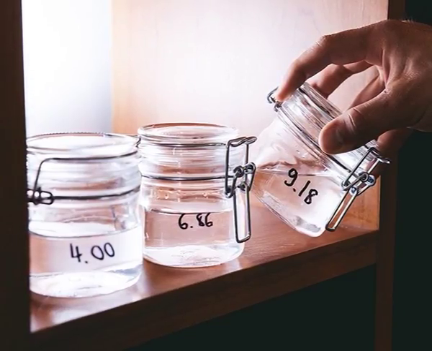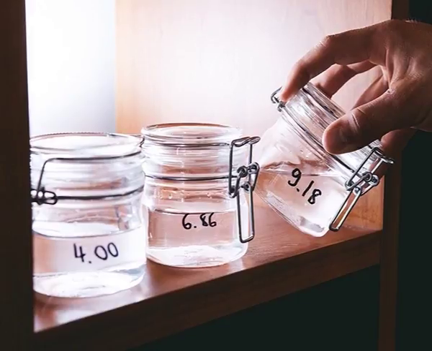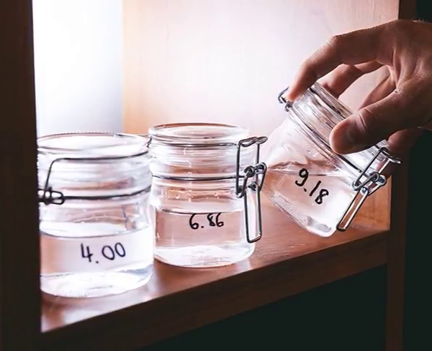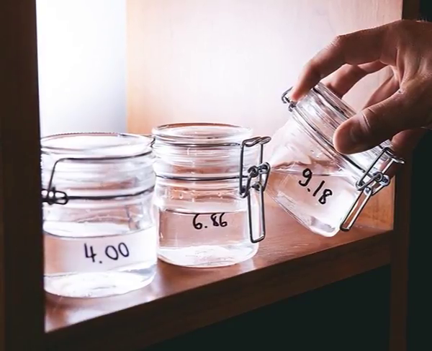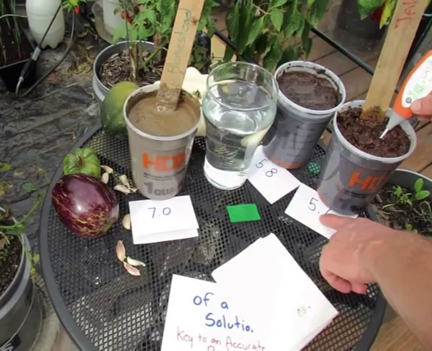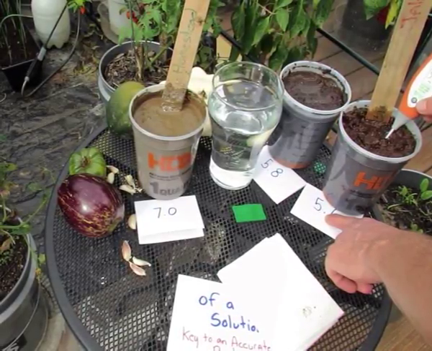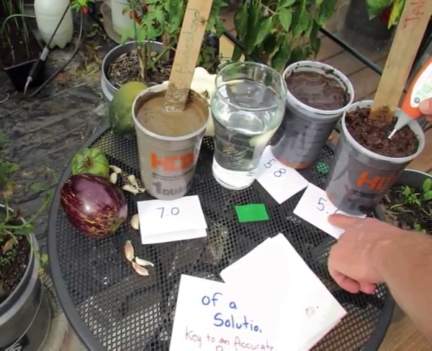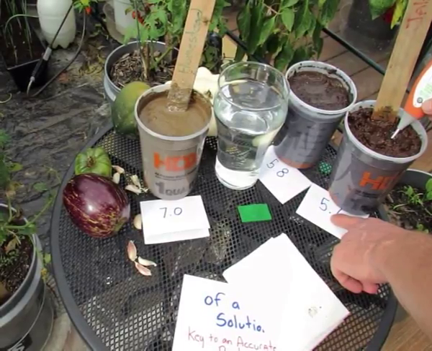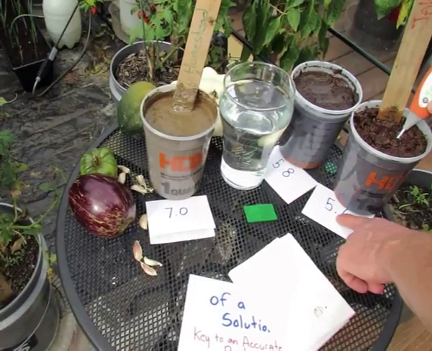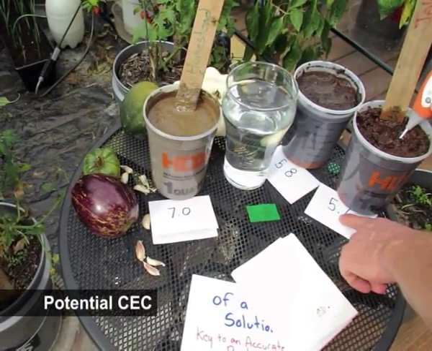CEC measurements depend on pH and therefore are often made with a buffer solution at a particular pH value. If this pH differs from the natural pH of the soil, the measurement will not reflect the true CEC under normal conditions. Such CEC measurements are called potential CEC.